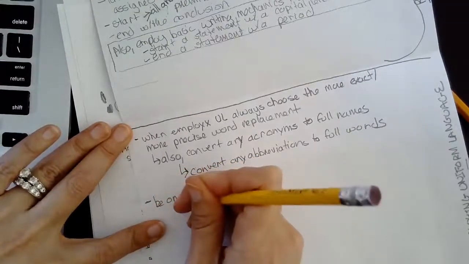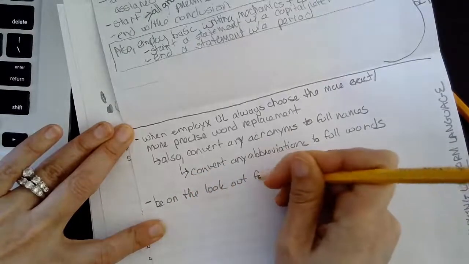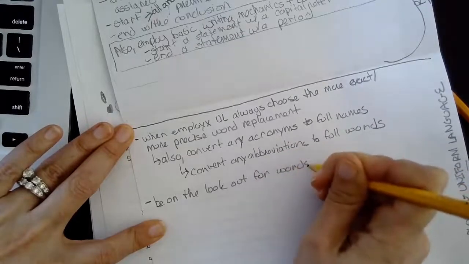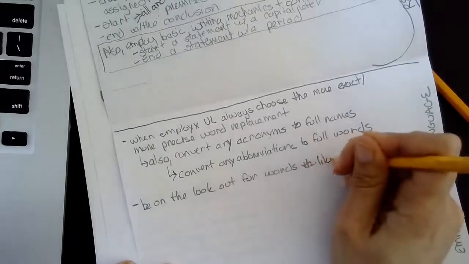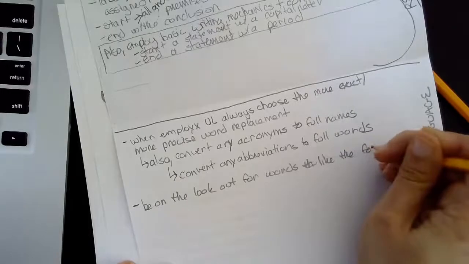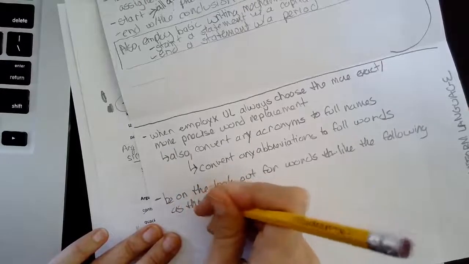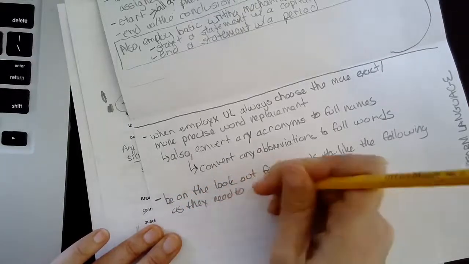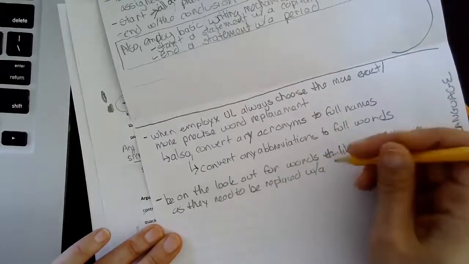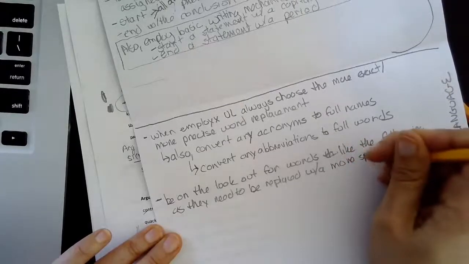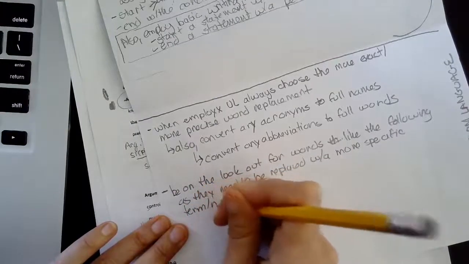Be on the lookout for words like the following, as they need to be replaced with a more specific term or name.